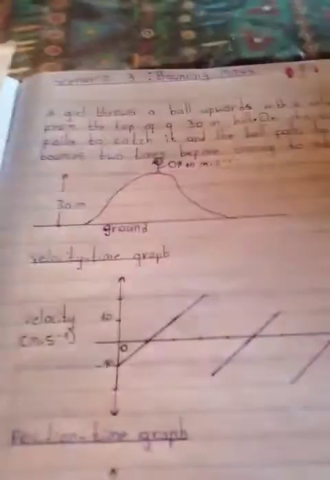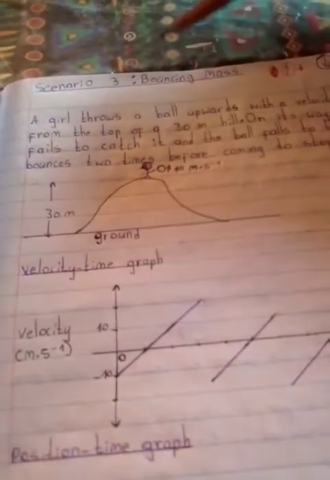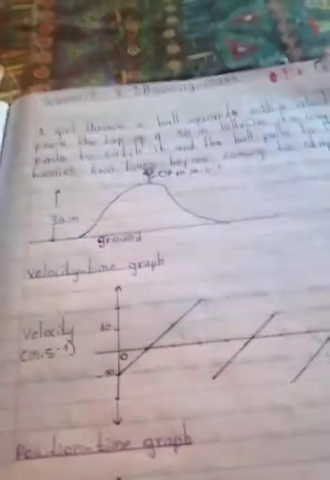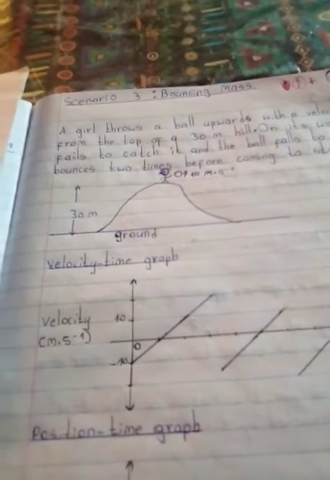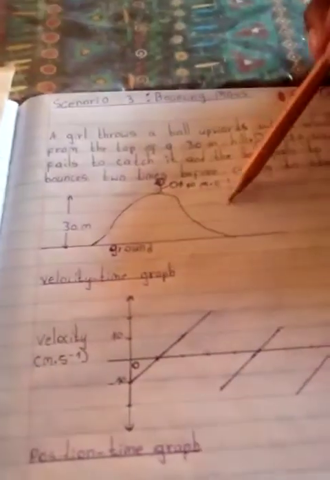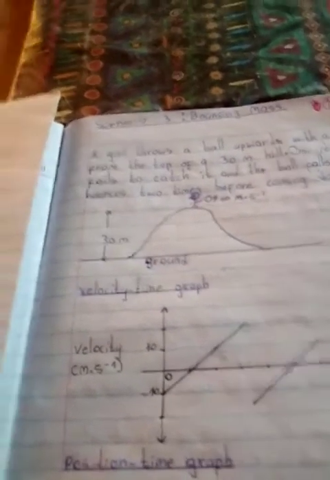We are still continuing with the graphs of motion. Right now we are dealing with scenario number 3, which states a bouncy mass. What a bouncy mass means is that we release a certain mass from a certain height, but when it hits the ground it will bounce a few times before coming to a stop. This is what a bouncy mass means.